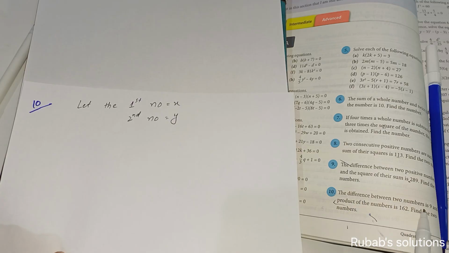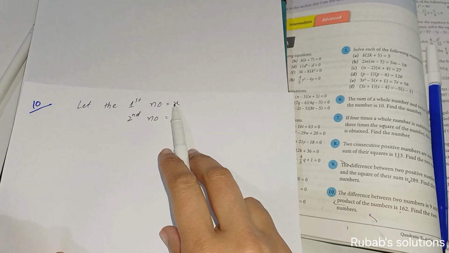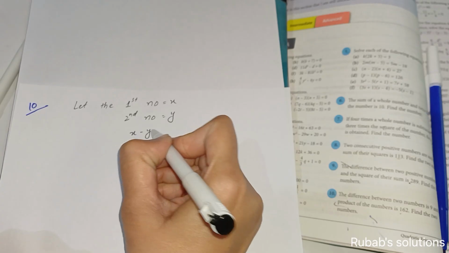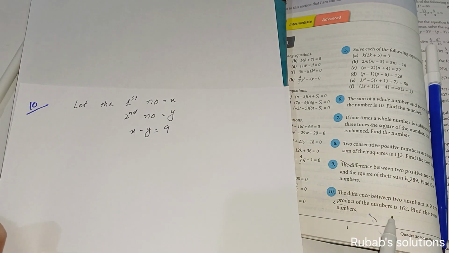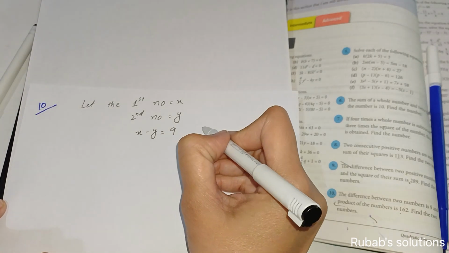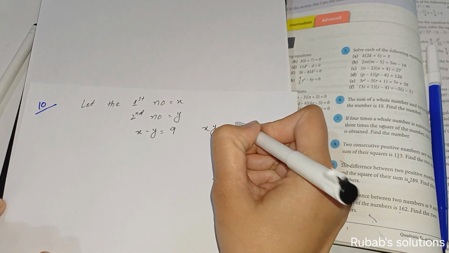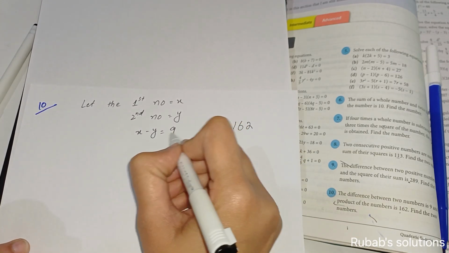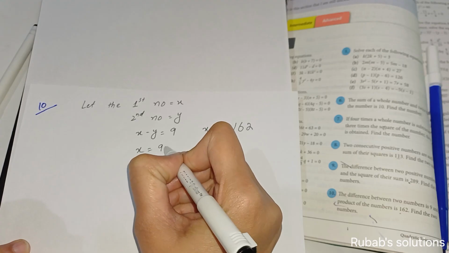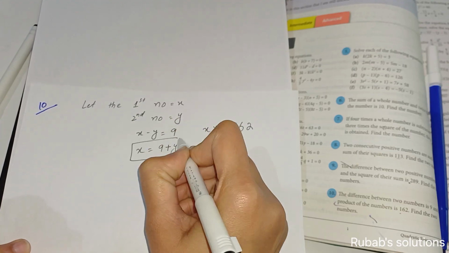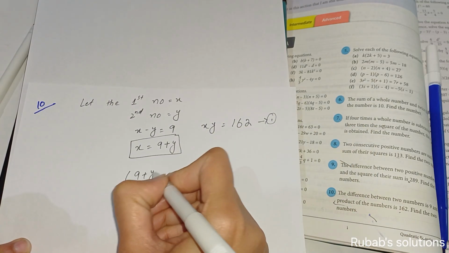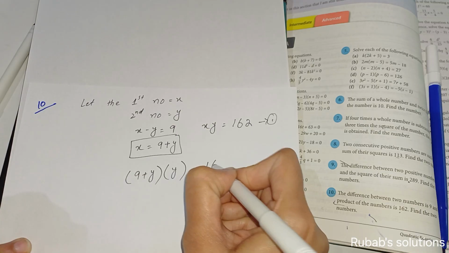Okay, the difference between two numbers is 9 and the product of the numbers is 162. Let us suppose the first number is x and the second number is y. So the difference between the two numbers is x minus y is equal to 9, and the second condition is the product, meaning multiplication, so xy is equal to 162. I will use the substitution method. I take the value of x from here, it will become 9 plus y. I will put this in equation number 2, so it will become 9 plus y into y is equal to 162.